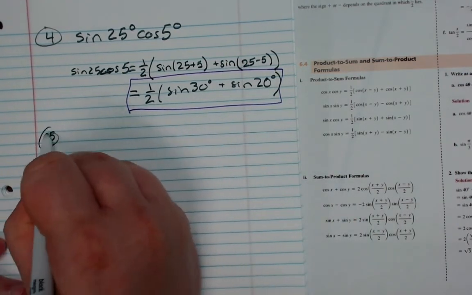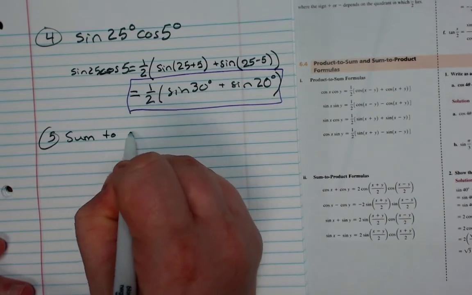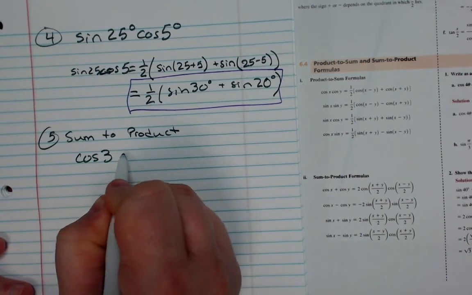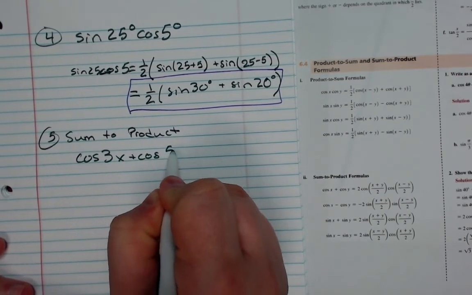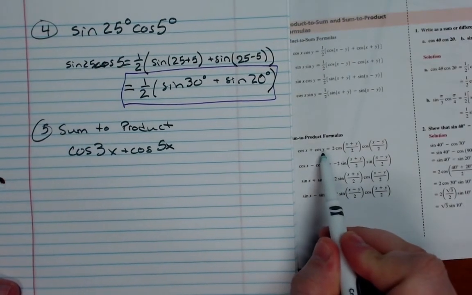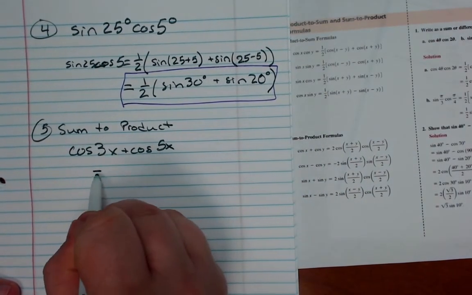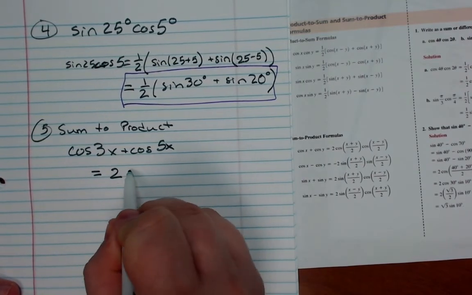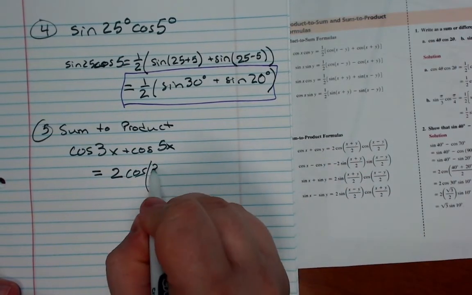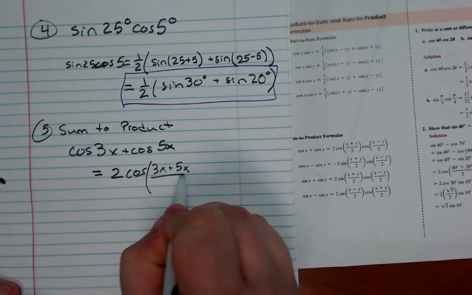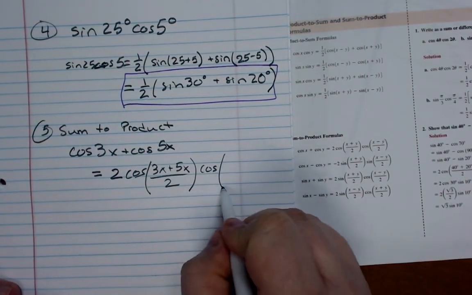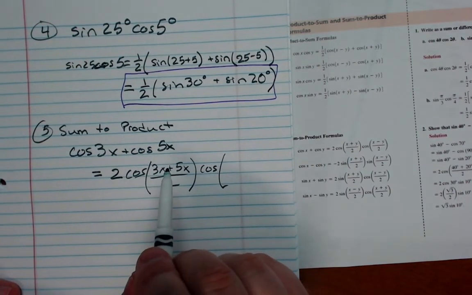And then our last one, a sum to product example: cos 3x plus cos 5x. Cos something plus cos something equals 2 times cosine of those things added together, 3x plus 5x over 2, times cosine of those things subtracted.